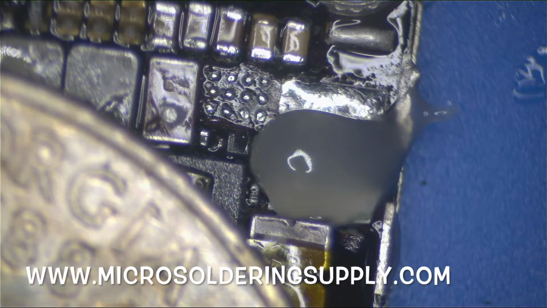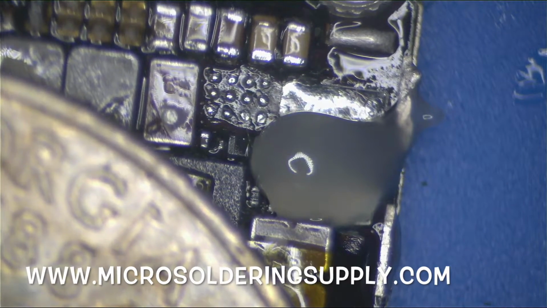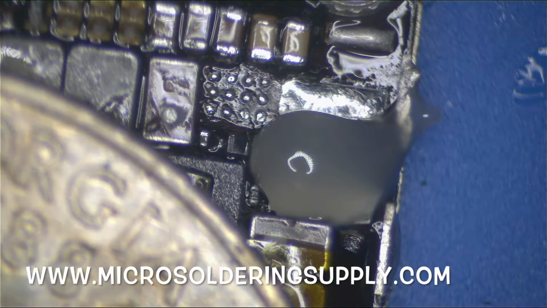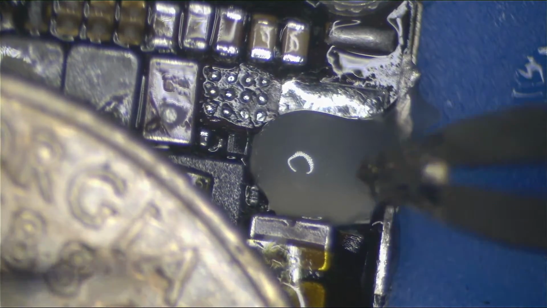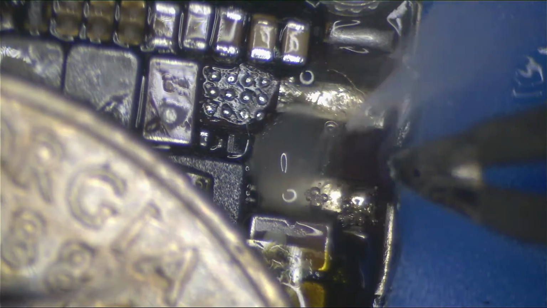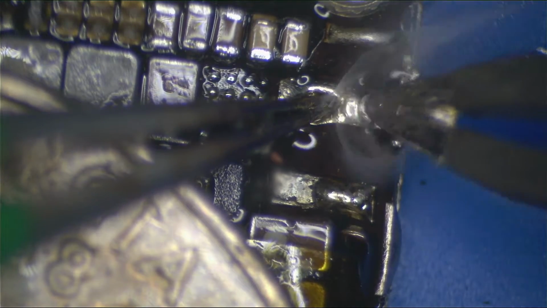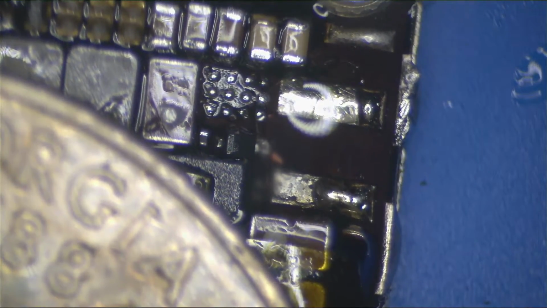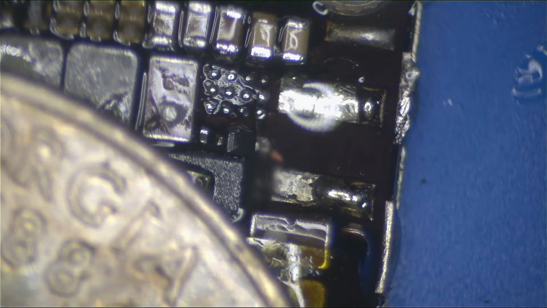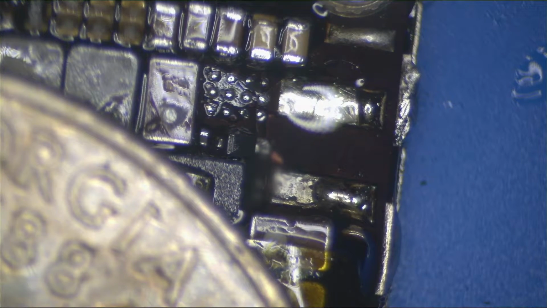So after we get our coil, what I usually do is, well, first I got to tin the pads. Can't forget that. You want to tin them very lightly, just enough. If you put too much solder on the coil pads, your coil is never going to sit flat, and that's going to be impossible. So very, very little solder.